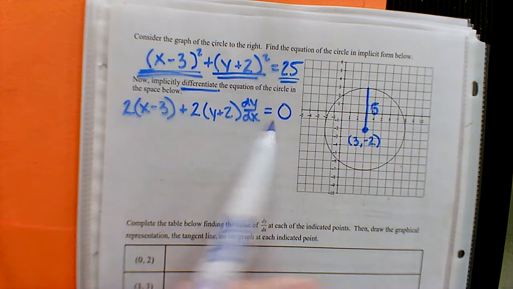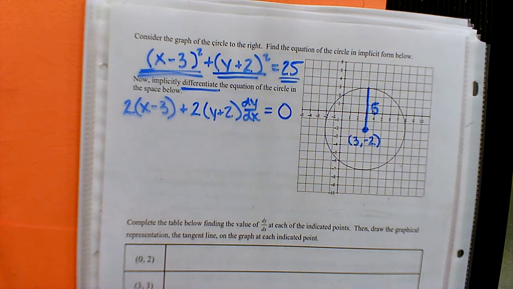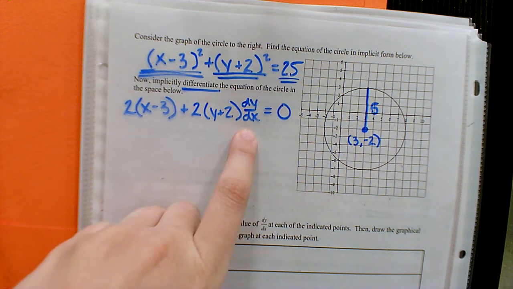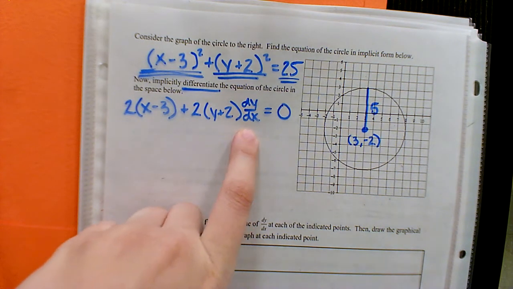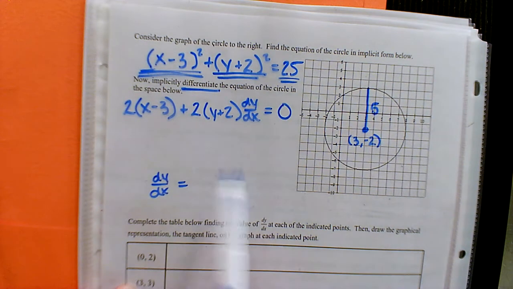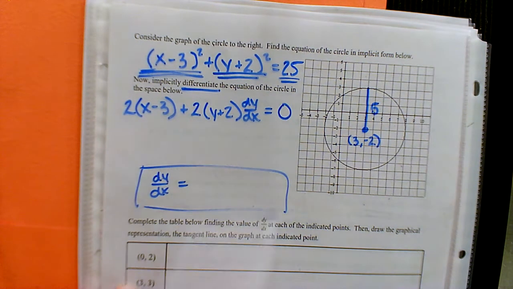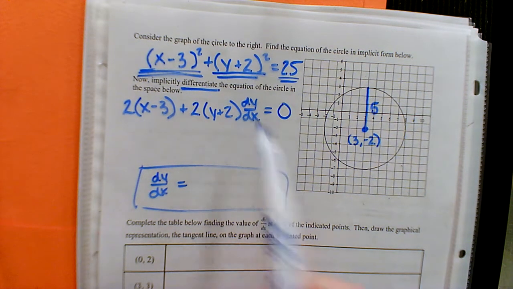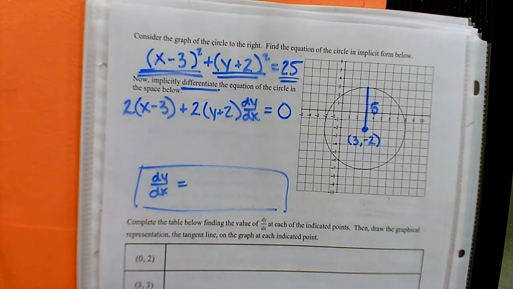Okay, so we're done taking the derivative using our shortcuts, but we're going to solve for dy over dx because this symbol itself means derivative. So we want to eventually get dy over dx equals something in the end. That's our goal. So you got to think about some algebra techniques. How do you want to get that symbol all by itself? Can we start moving things to the other side?